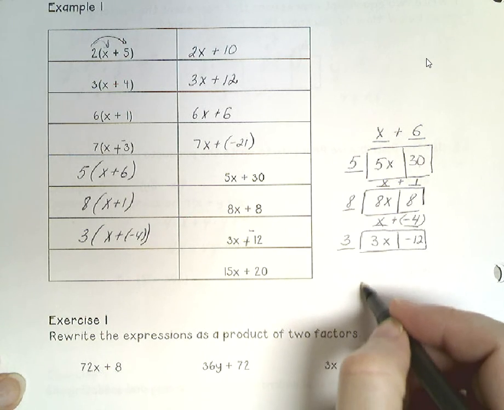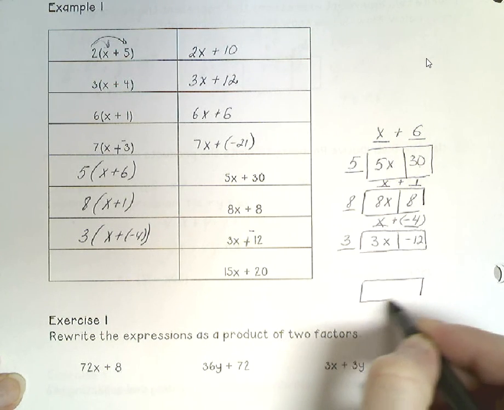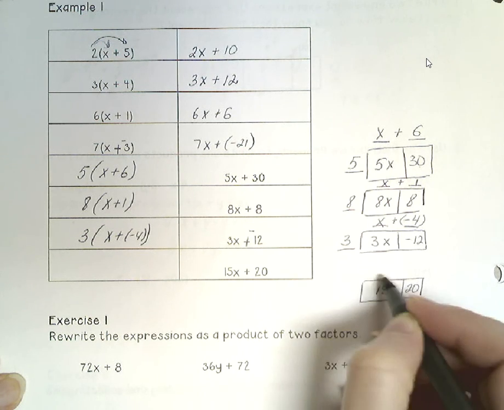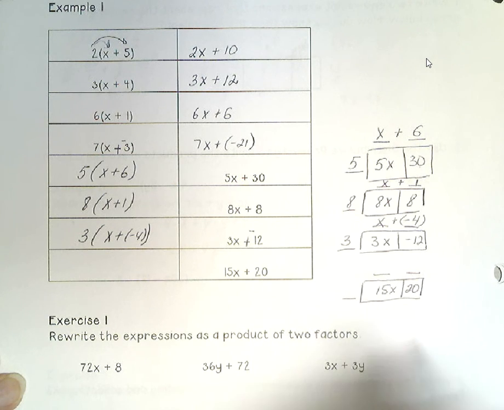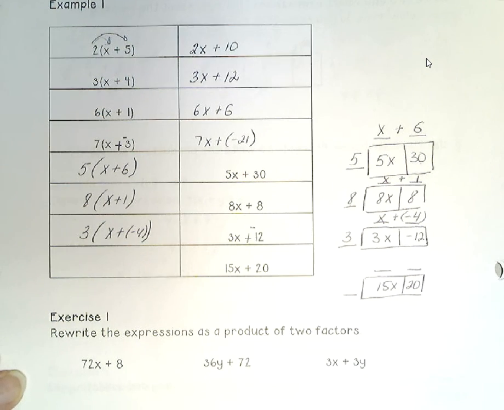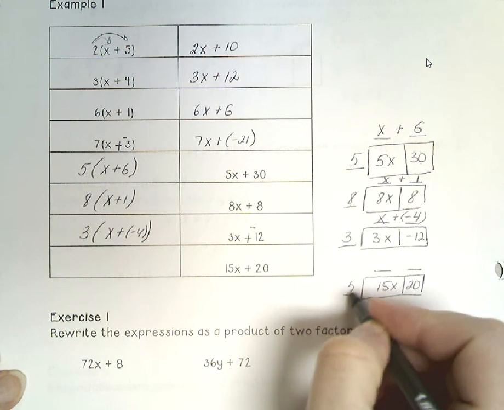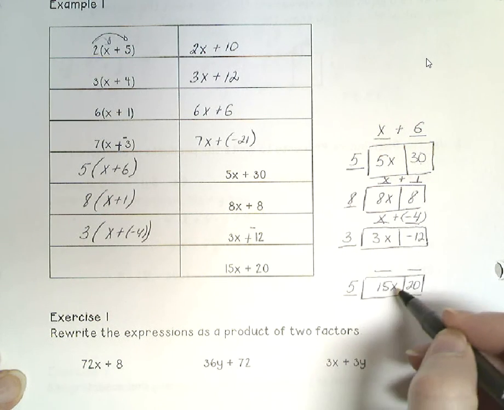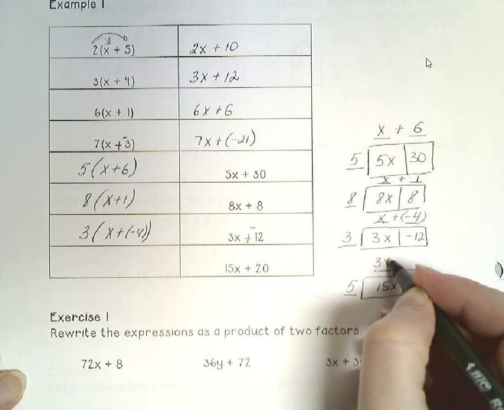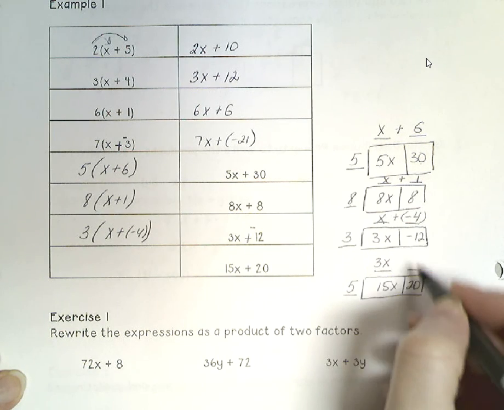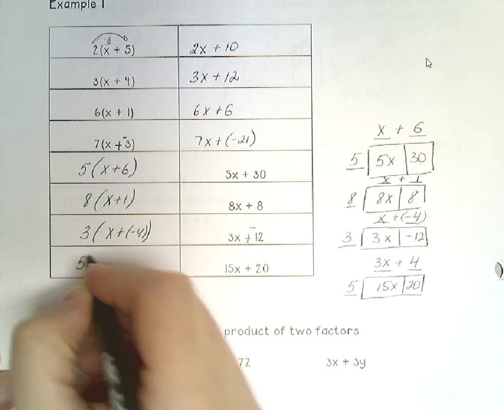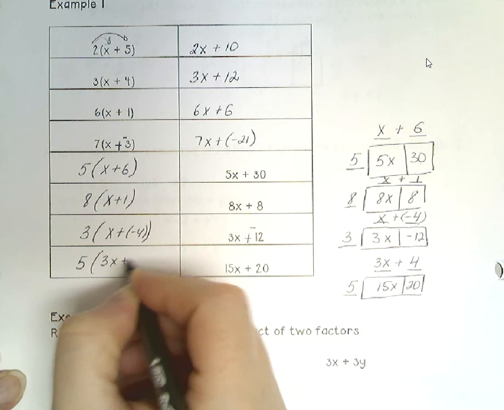And the last one here, 15x plus 20. 15 and 20 have 5 in common. So I'm going to put 5 outside. And what is the sum that I get here? 5 was multiplied by 3x to make 15x. And 5 was multiplied by 4 to make 20. So I get 5 groups of 3x plus 4.